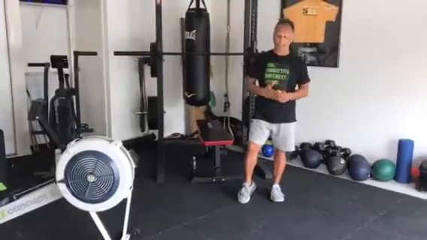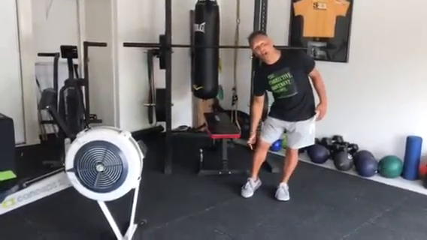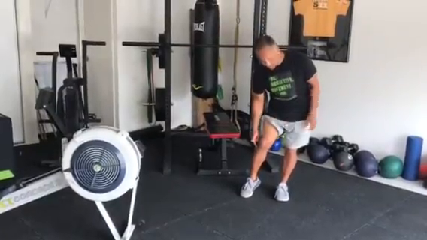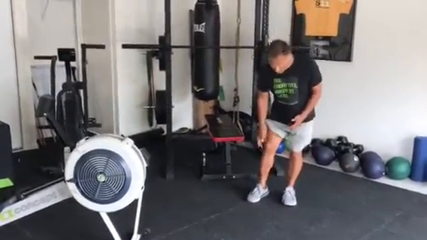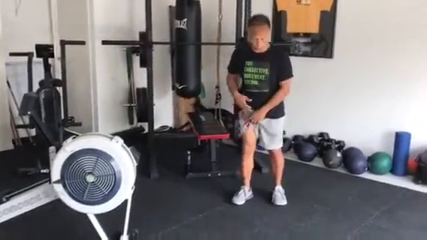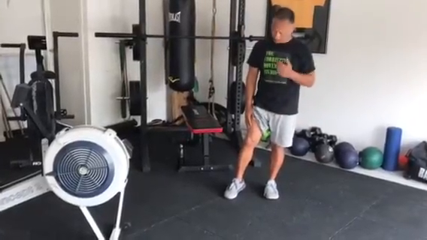Okay, so the ACL, what it does, it prevents forward translation of the tibia on my femur, because it connects the femur to the tibia, and it won't let my tibia fall through, holding it in place. It's torqued when the knee is in terminal extension.